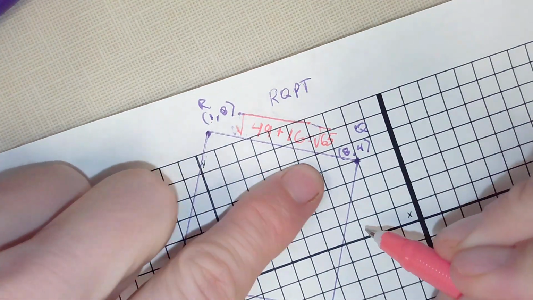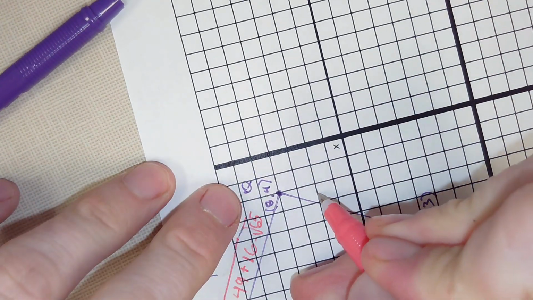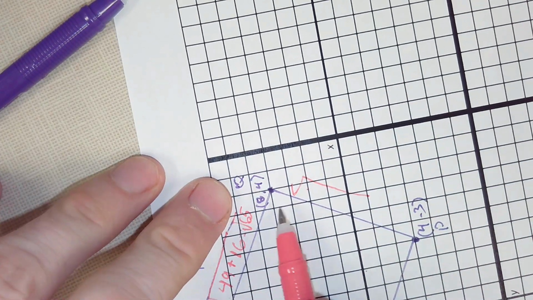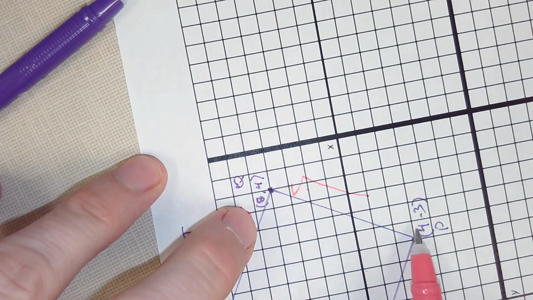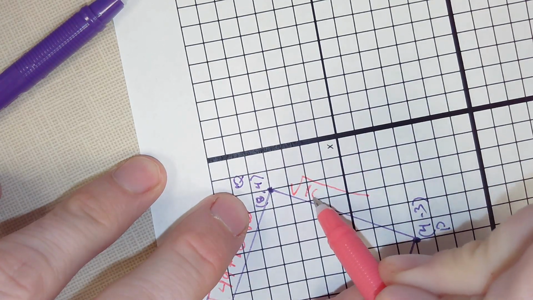This is going to be the square root. I'll flip it sideways. Square root of my change in x, 8 to 4. The difference between 8 and 4 is 4, that's going to be 16.